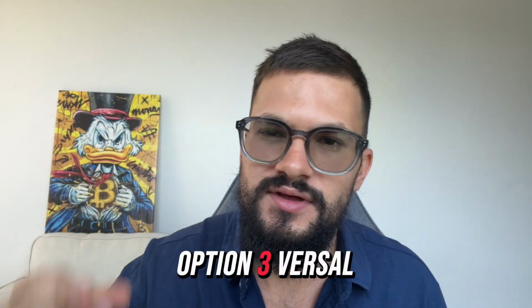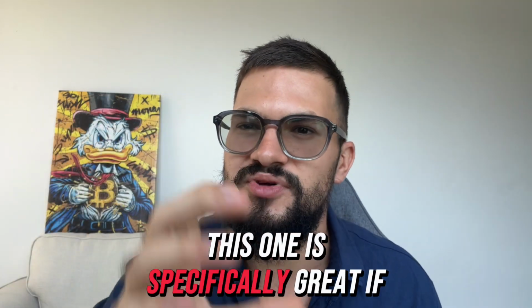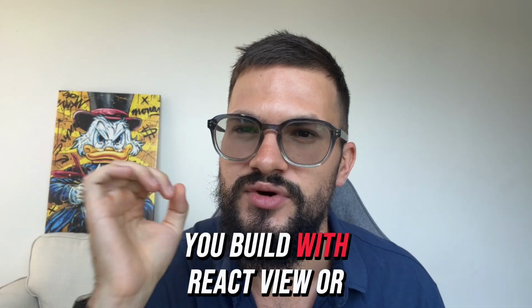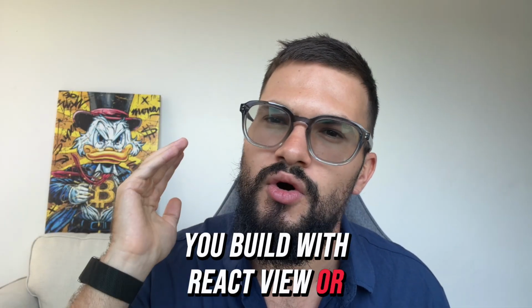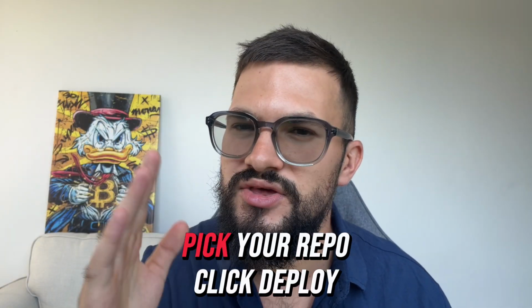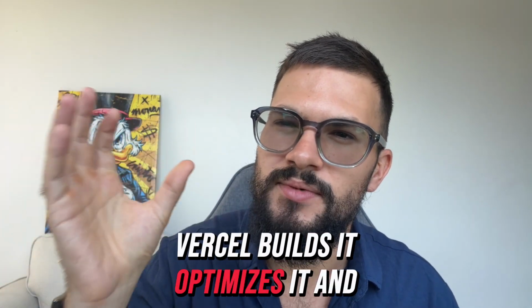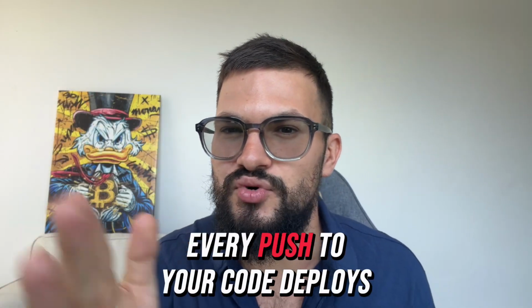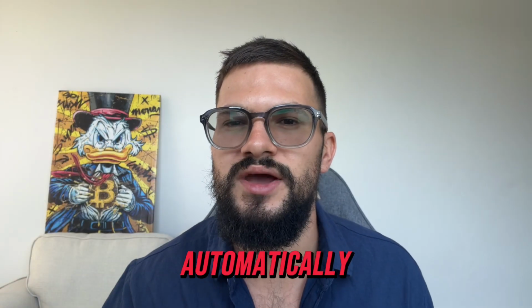Option 3, Vercel. This one is specifically great if you build with React, Vue, or Angular. Any modern JavaScript framework, connect your GitHub account. Pick your repo, click deploy. Vercel builds it, optimizes it, and puts it live. Every push to your code deploys automatically.